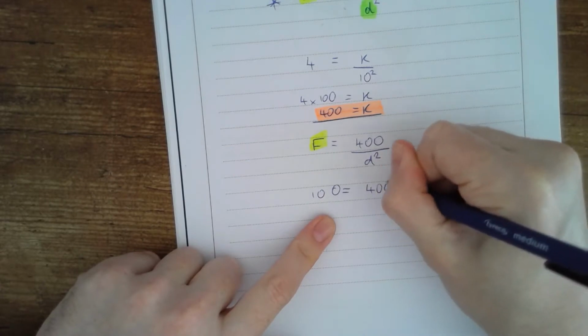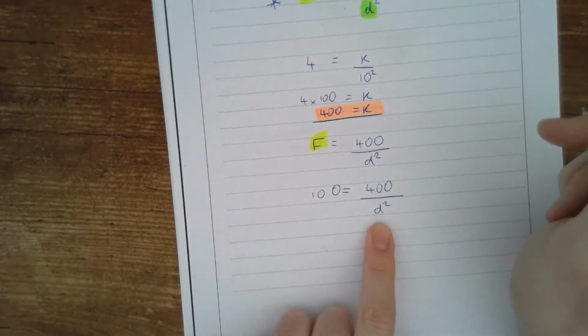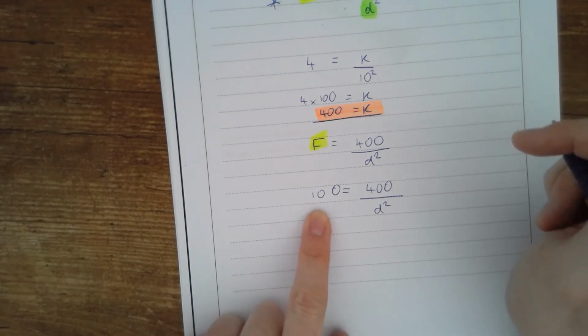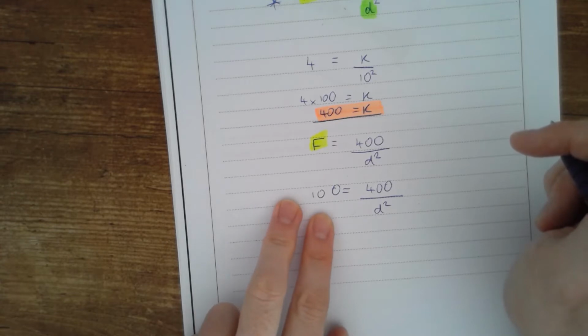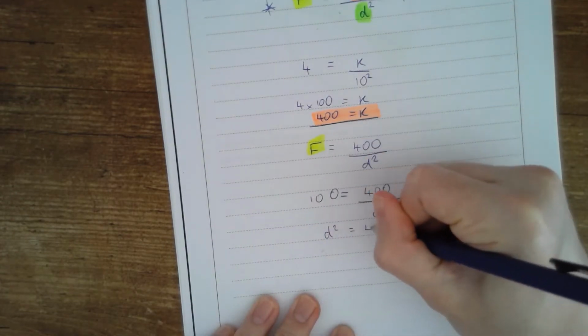Is equal to 400 over d squared. Now, I don't like this idea of the d squared, which I'm trying to look for, being on the bottom. I'll bring it around here to times by the hundreds, and at the same time, if I'm timesing by 100, bring it round to the side to divide by 100.